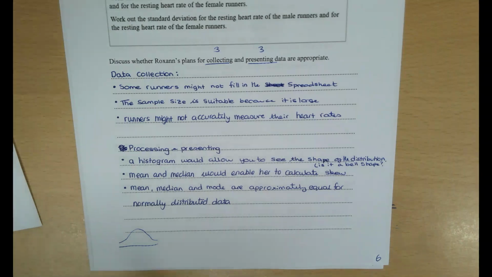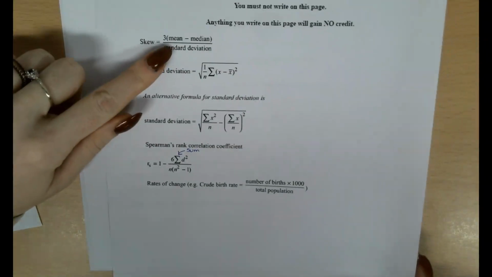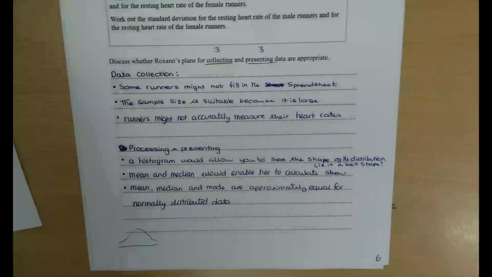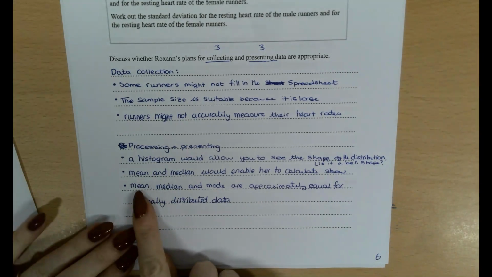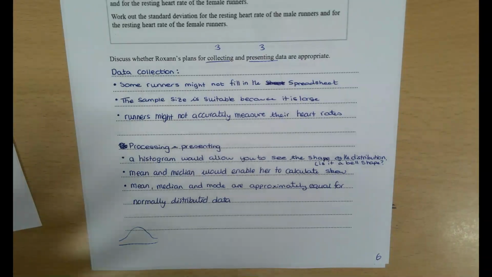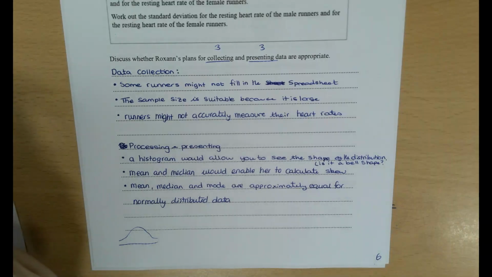Thinking about our formula sheet, we know that we need mean, median and standard deviation. Mean, median and mode need to be approximately equal for it to be normally distributed. So absolutely, that's a great indicator that is correct.